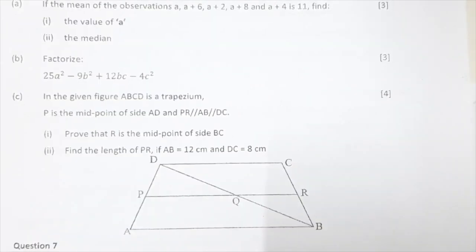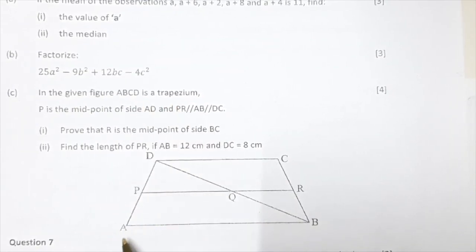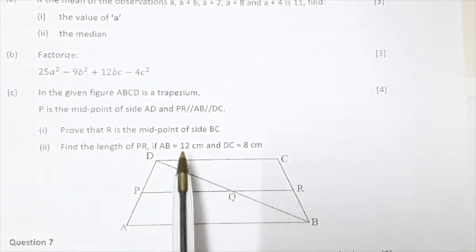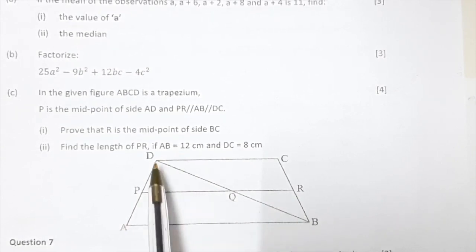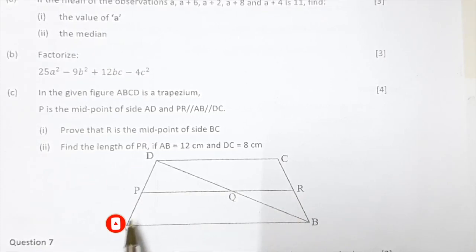Question 6c. In the given figure, ABCD is a trapezium. P is the midpoint of side AD, and PR is parallel to AB is parallel to DC. Prove that R is the midpoint of BC, and find the length of PR if AB is 12 centimeter and DC is 8 centimeter.